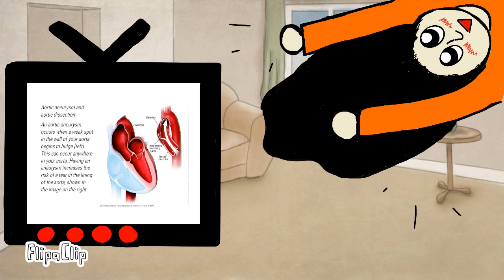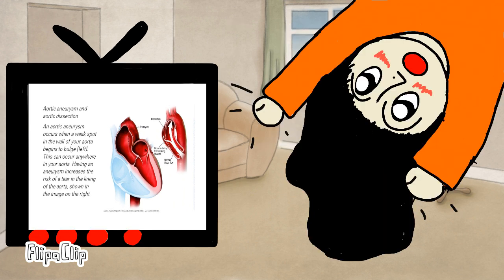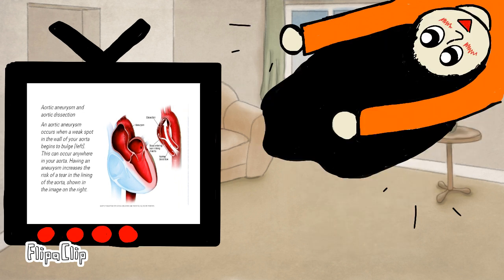Aortic aneurysm and aortic dissection. An aortic aneurysm occurs when a weak spot in the wall of your aorta begins to bulge. This can occur anywhere in your aorta. Having an aneurysm increases the risk of a tear in the lining of the aorta, shown in the image on the right.